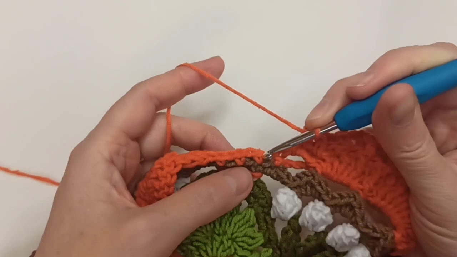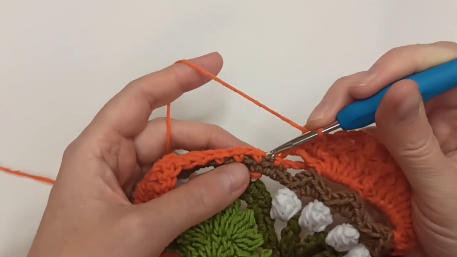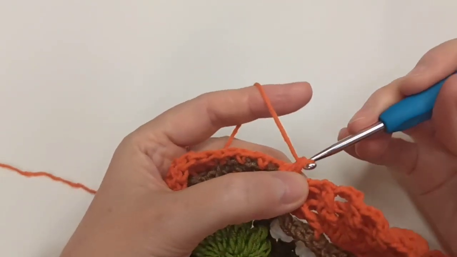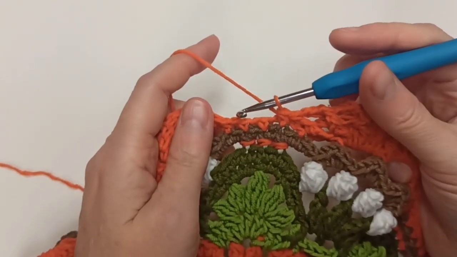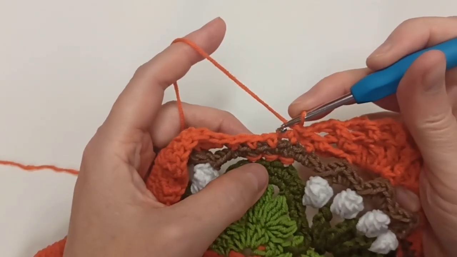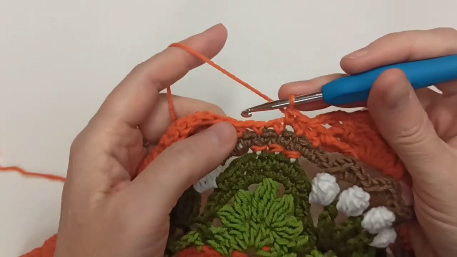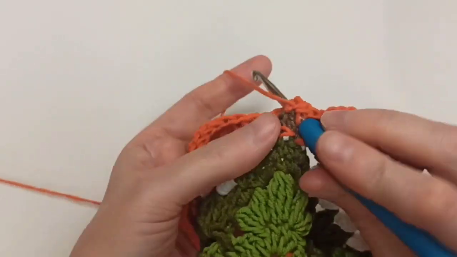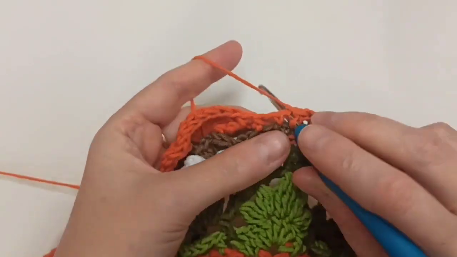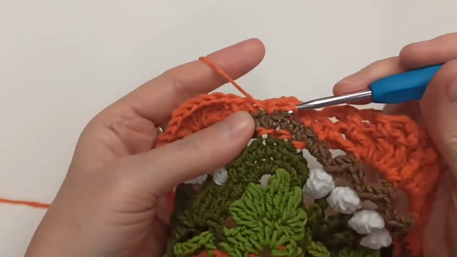and around next stitch front post single crochet, and this is also the first single crochet of previous round. So front post single crochet around it. Then in next chain one space we are making single crochet and front post single crochet around next stitch. And one more time, single crochet in chain one space and front post single crochet around next stitch.